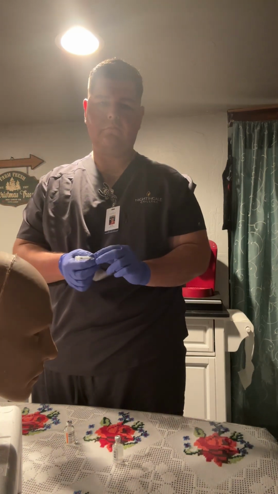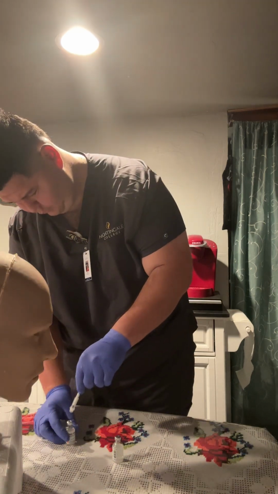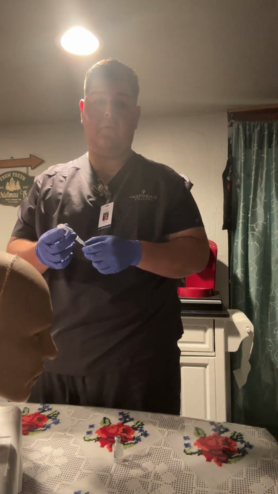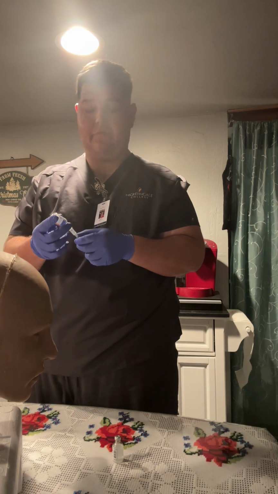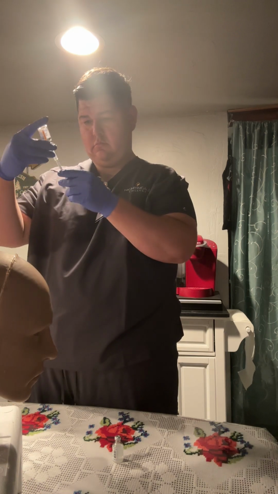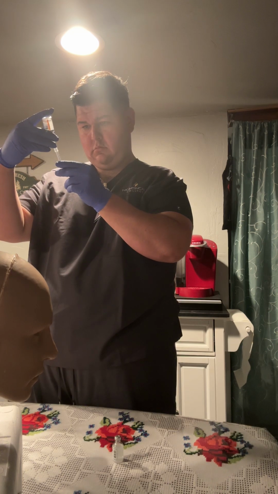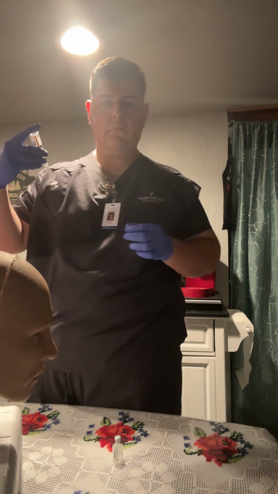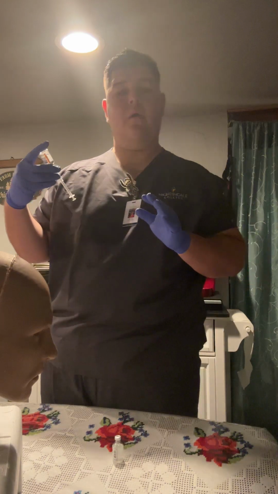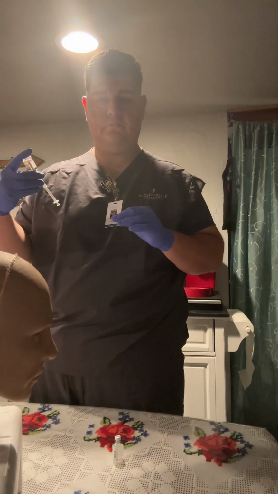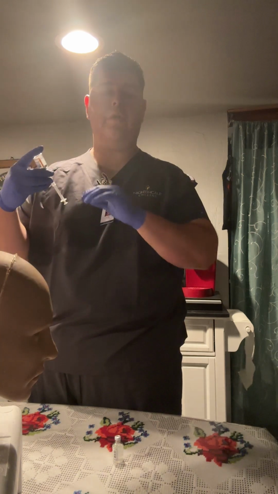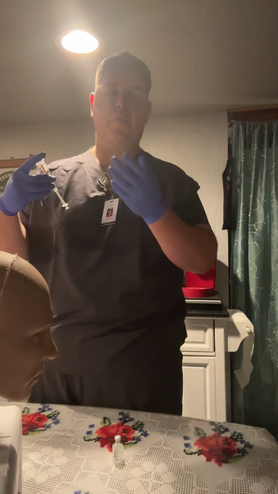Okay. At this point, I will pick up the vial, invert it, and draw 4 units of insulin. I can tap to remove any air bubbles. If I need to, I can push all the insulin back all the way into the vial and then redraw as well.